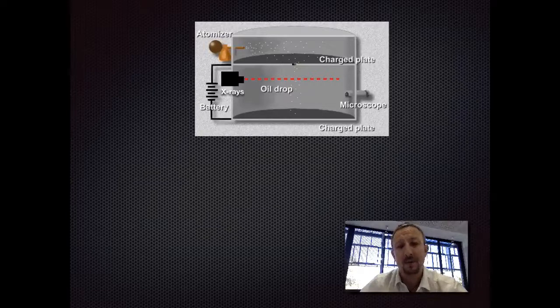The top plate would be positively charged and the bottom plate would be negatively charged. If the oil droplets had electrons added onto their surface, then they would be attracted upwards towards the positive plate. However, if it was the other way around, they would drop to the bottom.